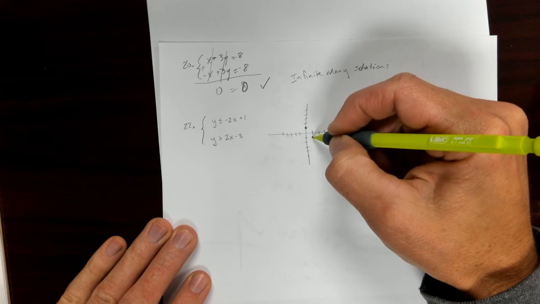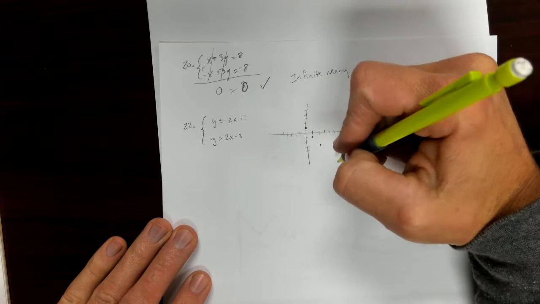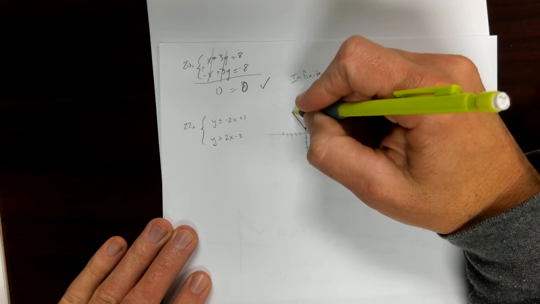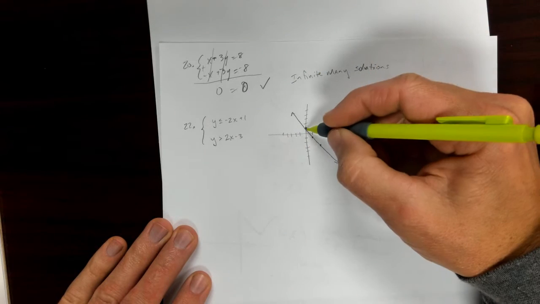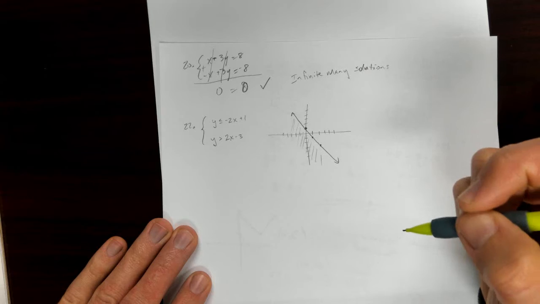Okay, we're going to get our second point. We're going to go down 2 again to the right 1. Now it's less than or equal to. If it's an equal to function, we use a solid line. We know it's less than, so we go below the line and we shade down here.